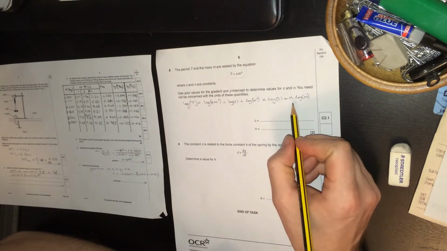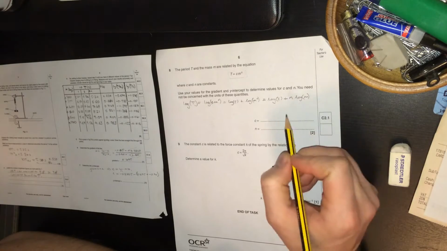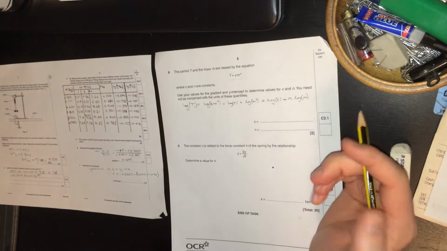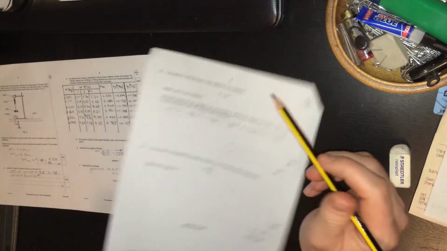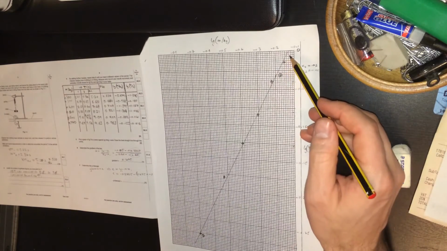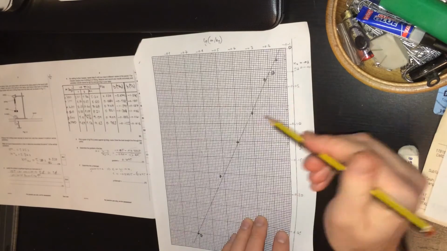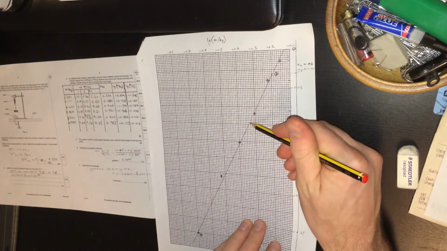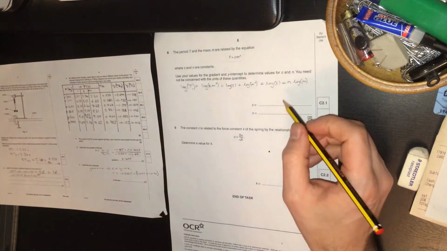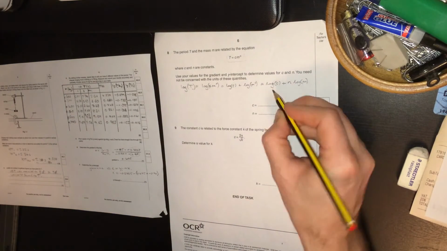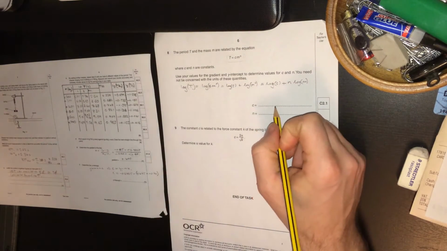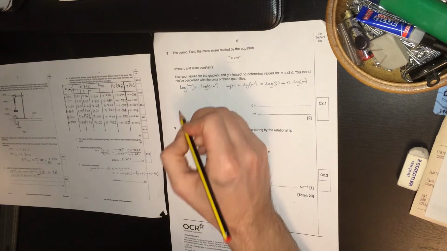I need to compare this equation to y equals mx plus c. My reason for that is that I've plotted the graph and it's a straight line. So therefore I can use the general equation of a straight line, which is y equals mx plus c, to compare with this equation that I now have, which is the log of that particular line.